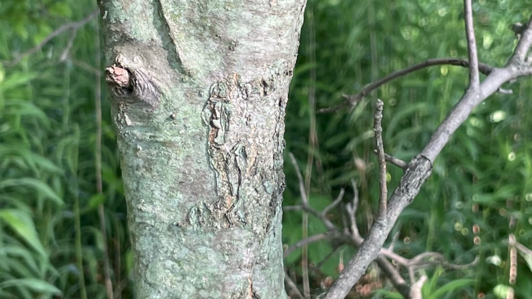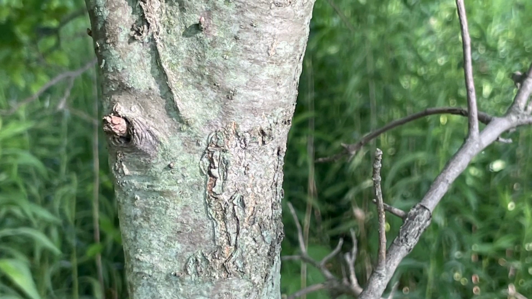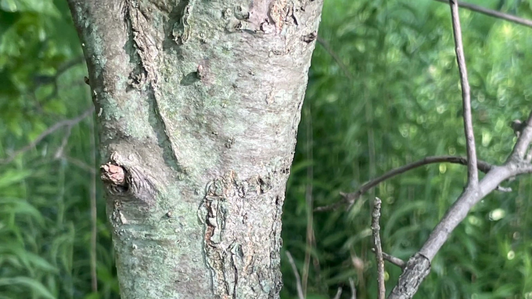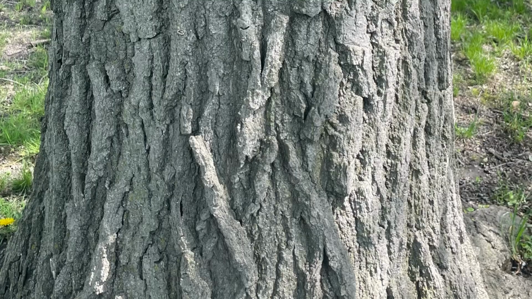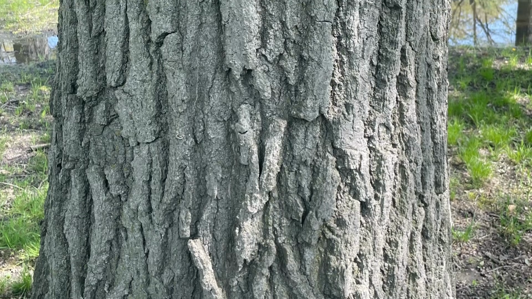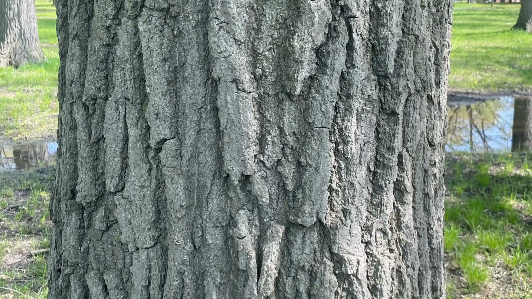I'm going to get into the bark first. The bark on this species is gray and smooth on a young tree, as you can see here. This is a young tree, and then blackish and roughly deeply furrowed with age. It has that blackish tint, but yeah, see, it's deeply furrowed.